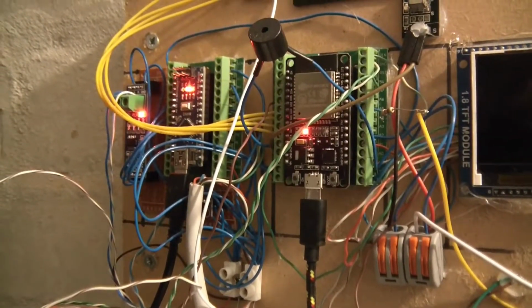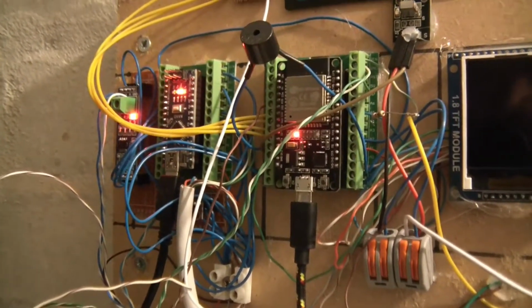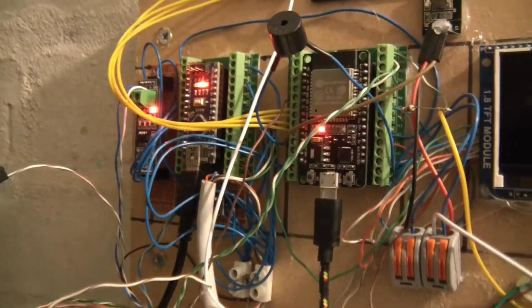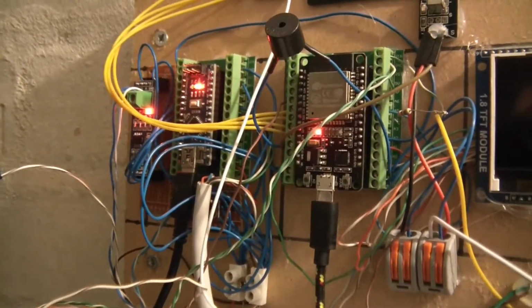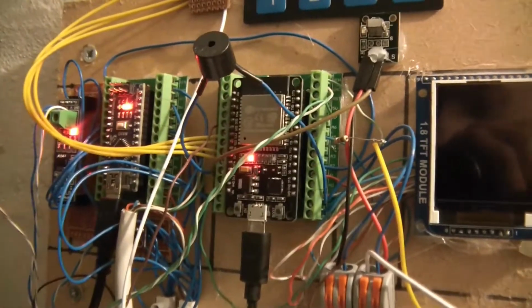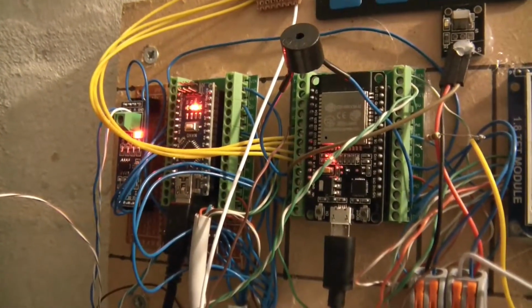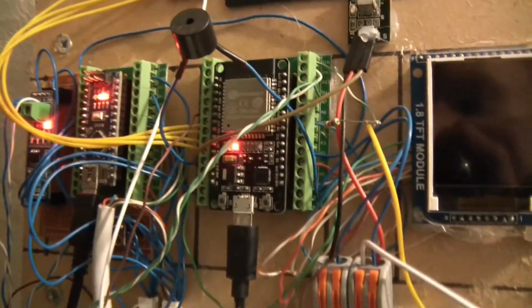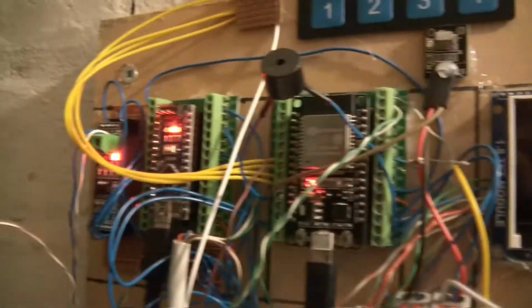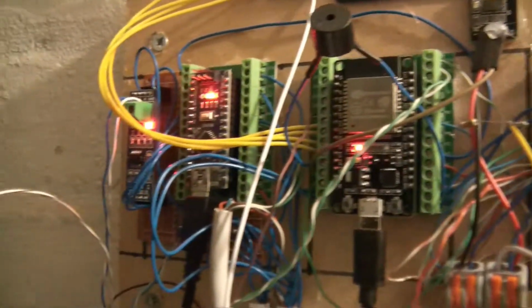But over the past 2 weeks there's a problem which has been going on for a long time, which I've been trying to work out. And to do that, what I've done is I've programmed some diagnostics into the two microcontrollers, so into the Nano and into the ESP32.